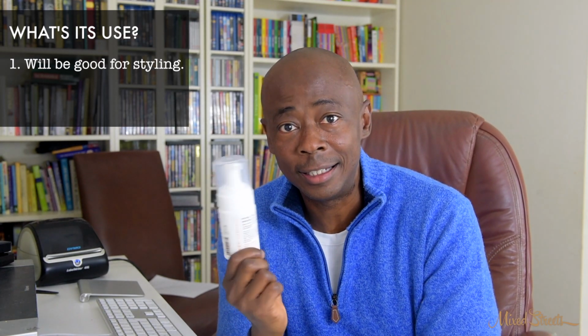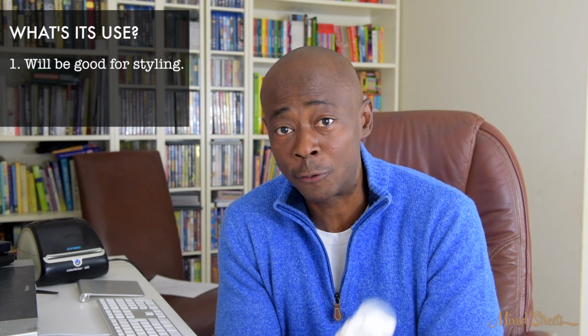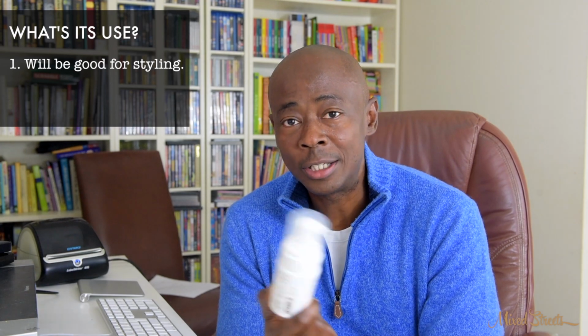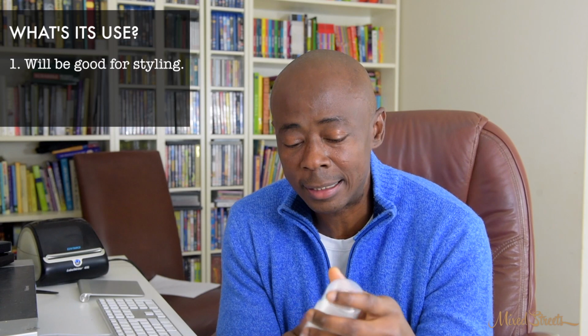So this is like saying a dessert, while a conditioner is like the food that you put in your hair. So this is more of the dessert. So you use this to sort of shape your hair. So that's the first thing I take out of this.